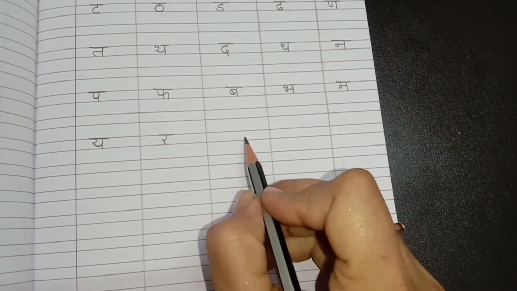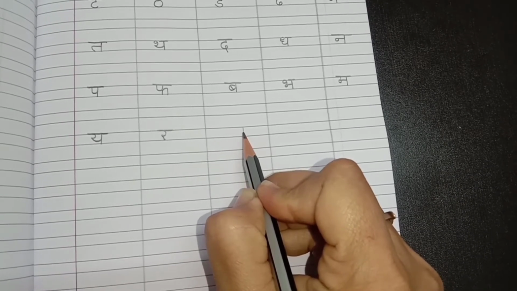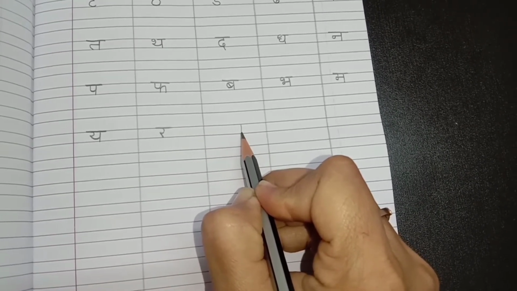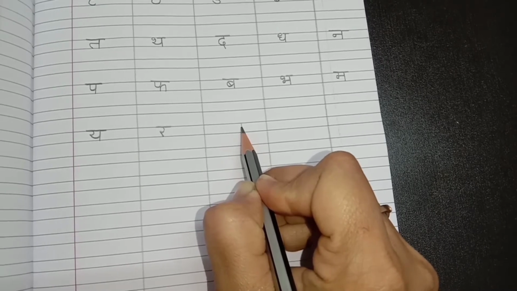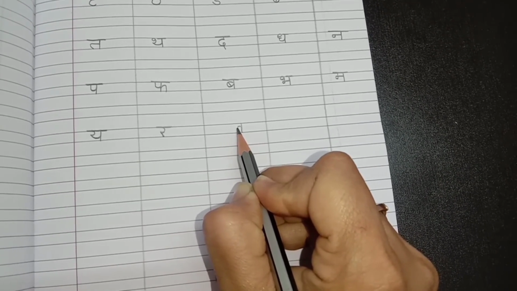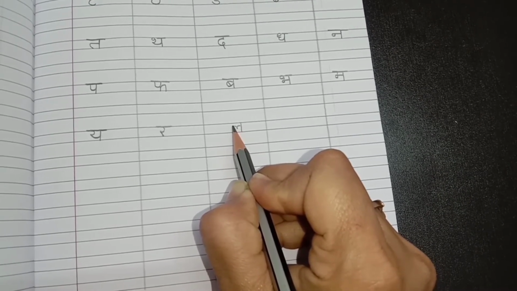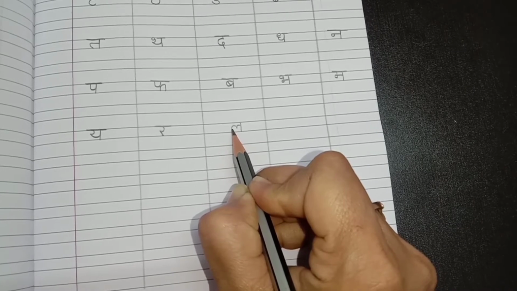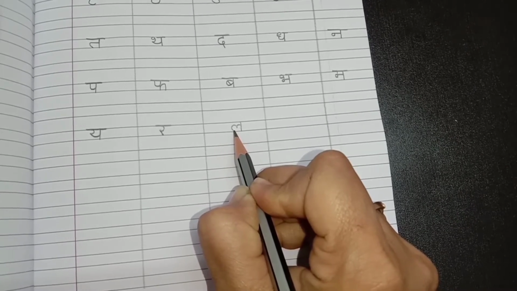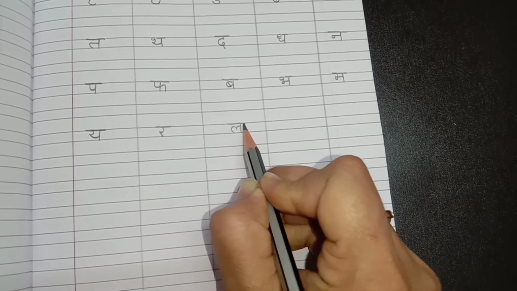For Vyanjan La, we will make a standing line from first line till second line, then go back on it till the middle of these two lines and make a small curve. Again go back on it, make a small curve and then make a slant line and touch the second line. Then make a shirorekha on first line.